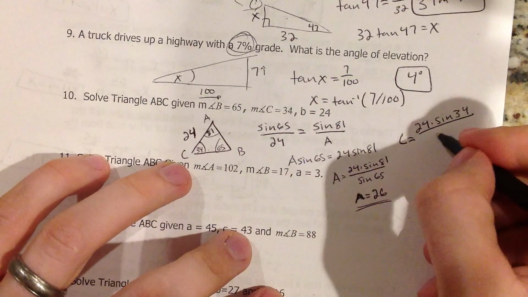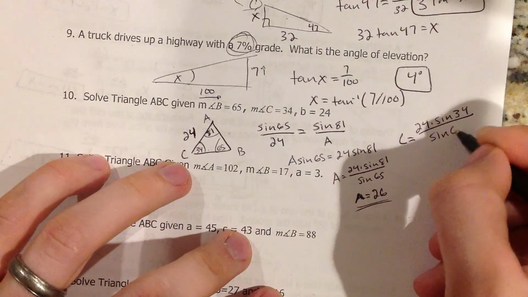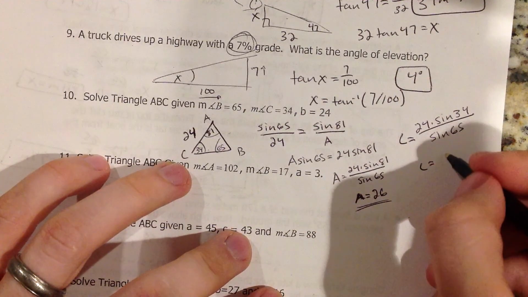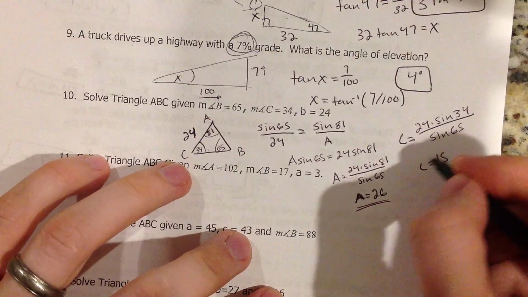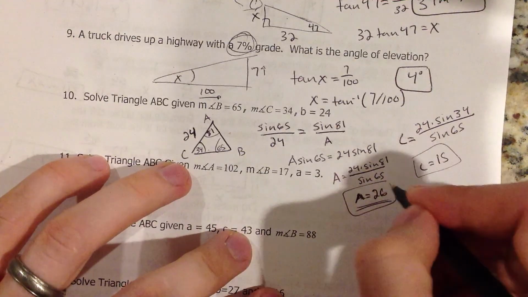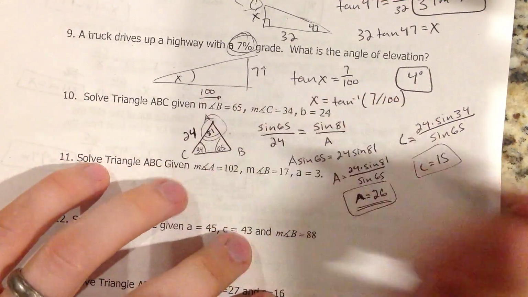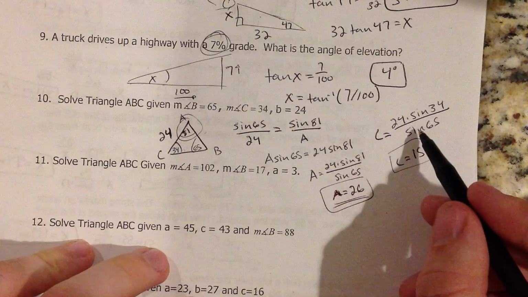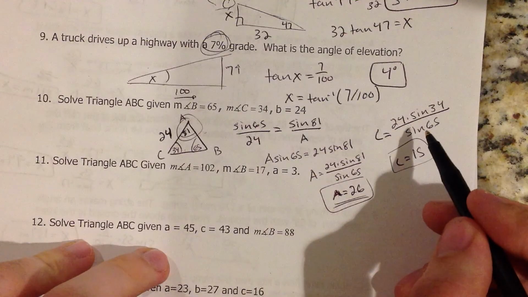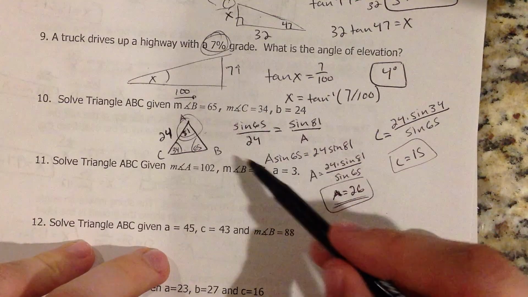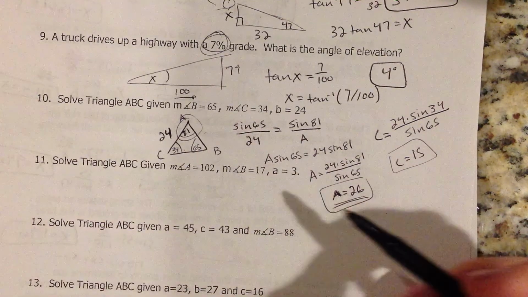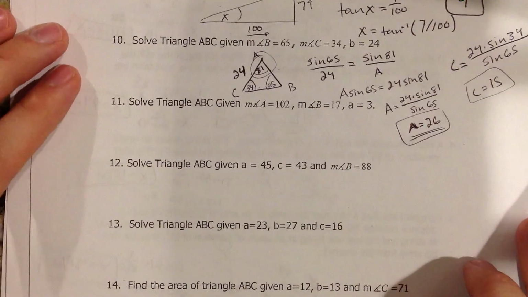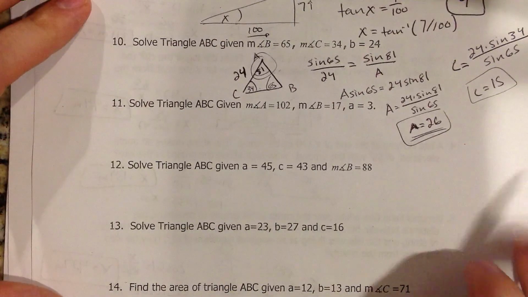My ratio for B is still the same, so I can just leave it right there. In my side C, I'll get 15. So I've got C, I've got A, and then my other angle A was 81. Anyway, that's pretty handy. We've already got it solved down. I just need to switch out that angle because the sine B ratio, that sine 65 over 24, is the same for both of them. Handy.